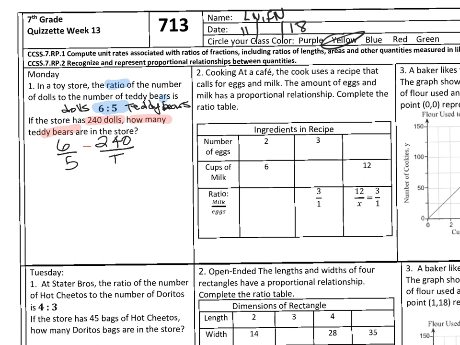Anyways, so since we're trying to see if these ratios are equivalent, we could put an equal sign in between them. But if I could create an equal sign with like a question mark, that's what this would be. Because the ratios are equivalent, so we're still trying to find this missing piece. That's why that question mark is there. Now, when you solve for ratios, you can cross multiply. So you can do 6 times t, which a number times a letter is just going to be the number with the letter. And then you can do 240 times 5.